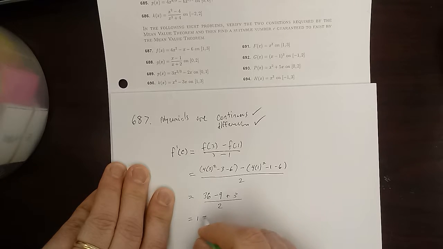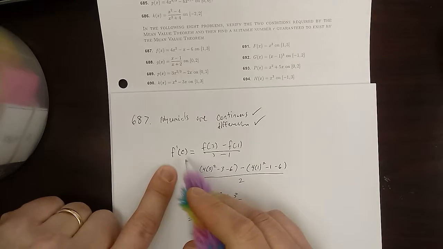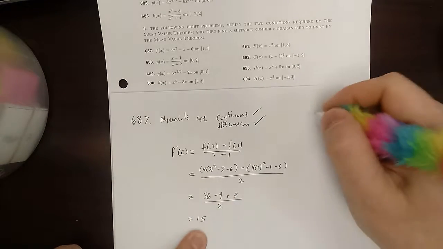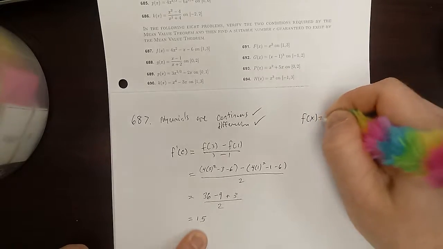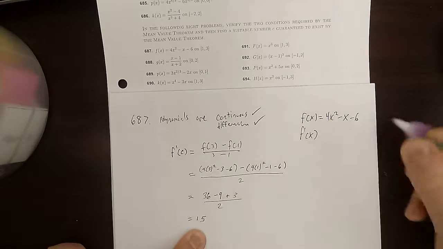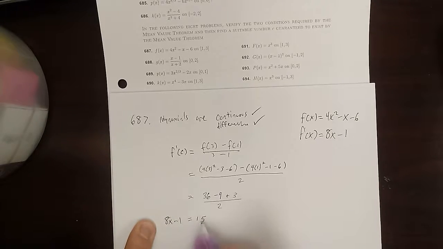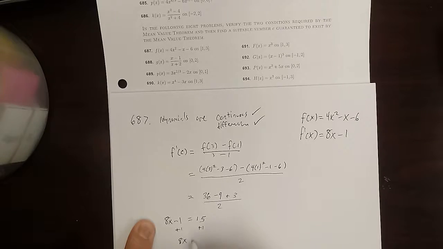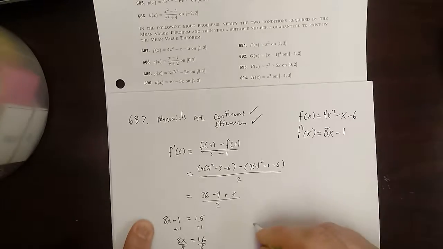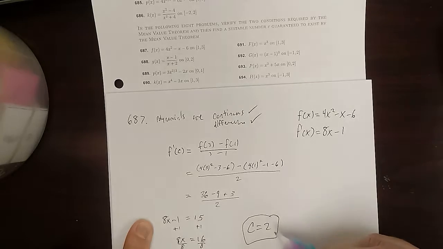So if 15 is my average rate of change, when does f prime equal my average rate of change? Well, remember, if f of x is equal to 4x squared minus x minus 6, then f prime is just 8x minus 1. So I'm really trying to find when 8x minus 1 equals 15. Well, that's really nice, isn't it? I'll just add 1 to both sides. I'll get 8x is equal to 16, so x is equal to 2. So I can say C is 2. The C that's guaranteed to exist by the mean value theorem is equal to 2.